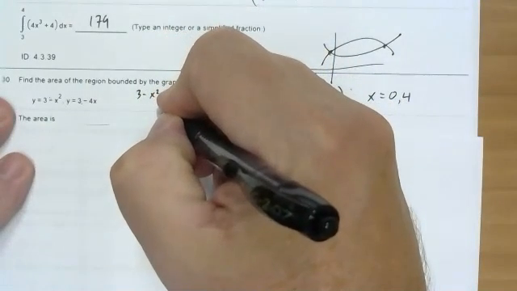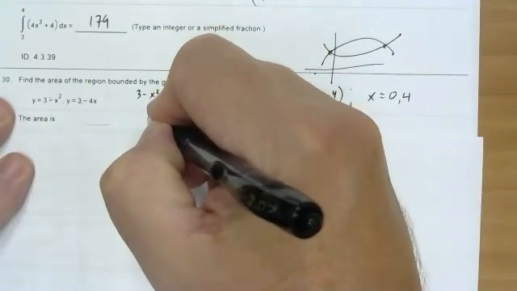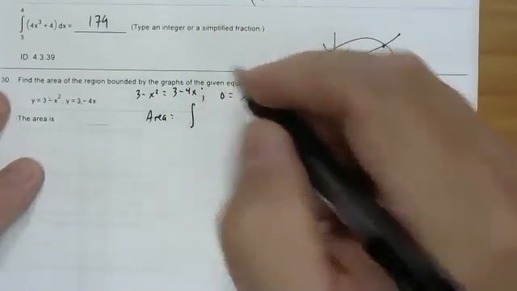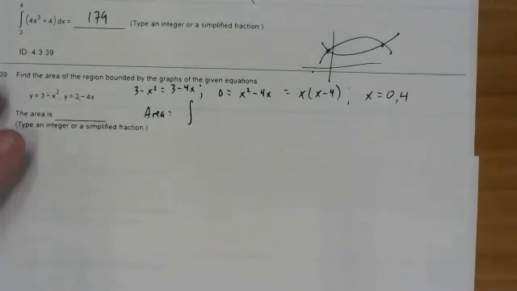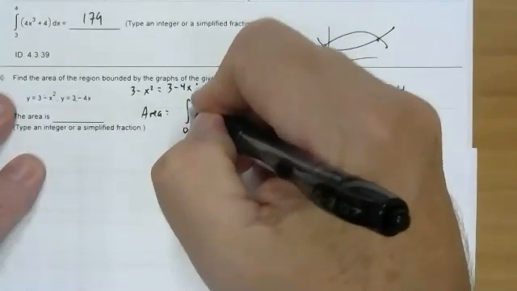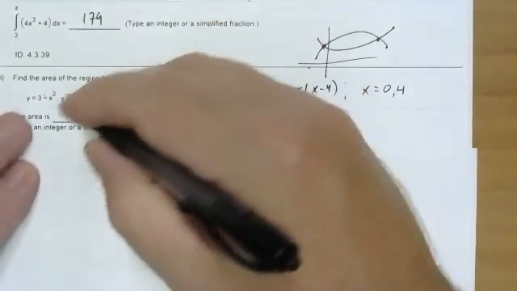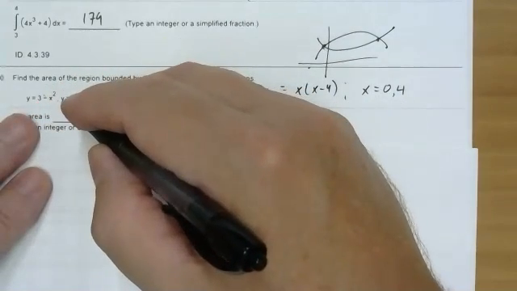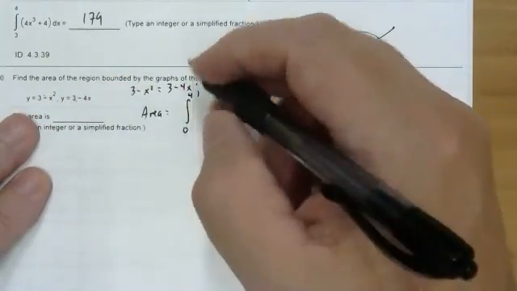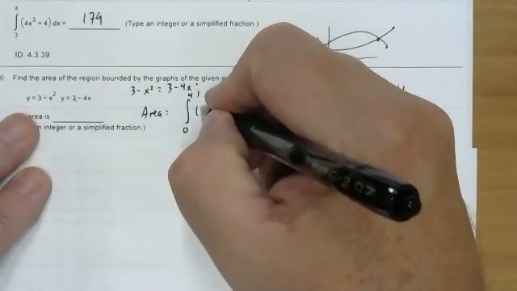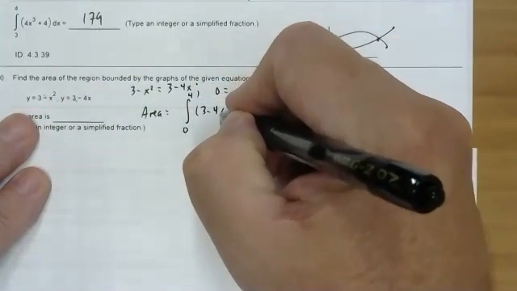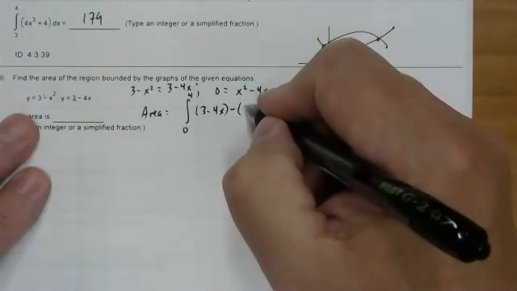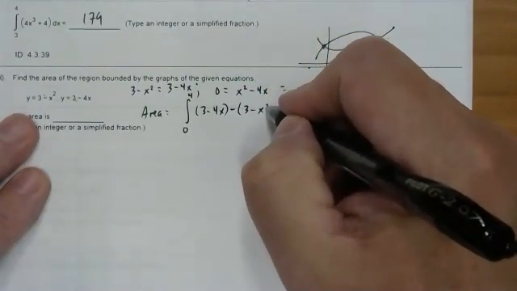So I'll just go ahead and say the area from 0 to 4, I'll start with this one just for fun: 3 minus 4x minus 3 minus x squared.